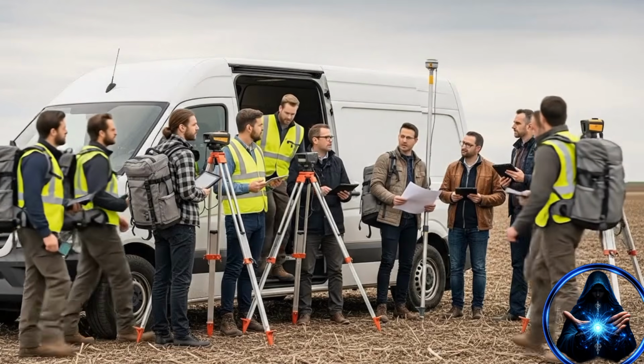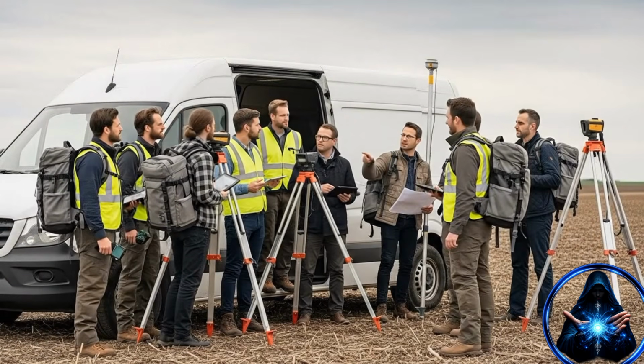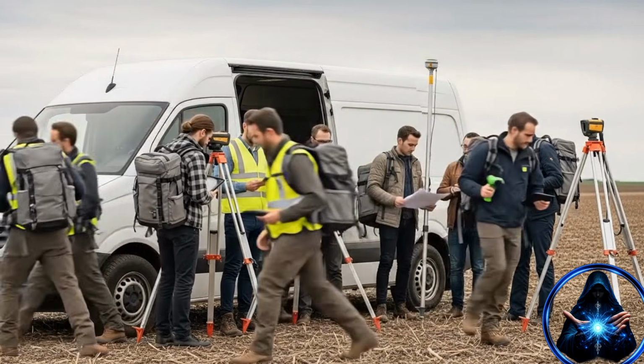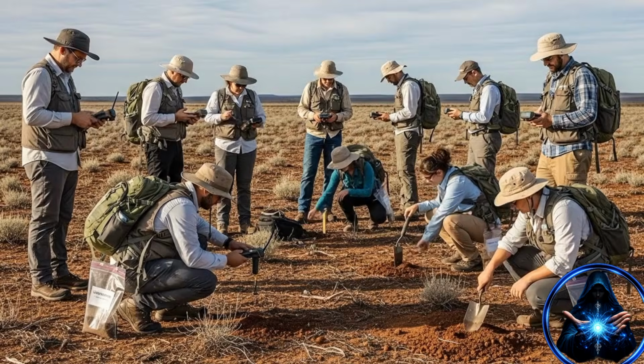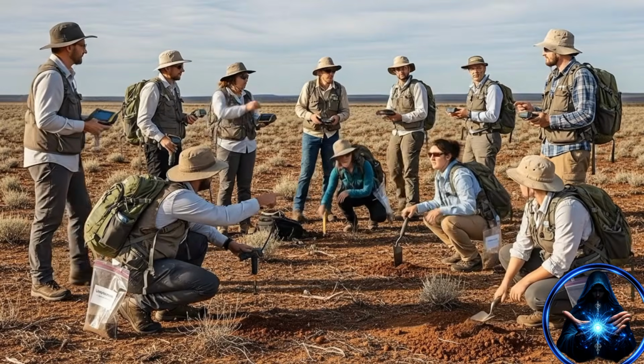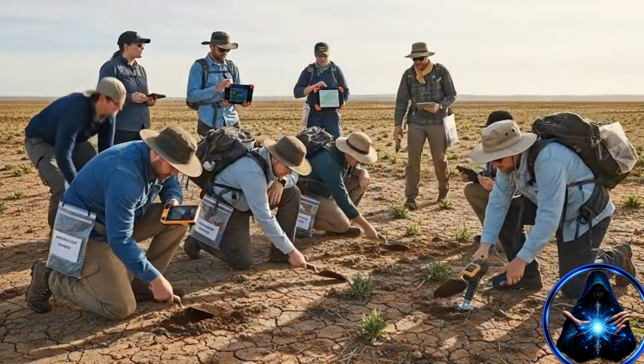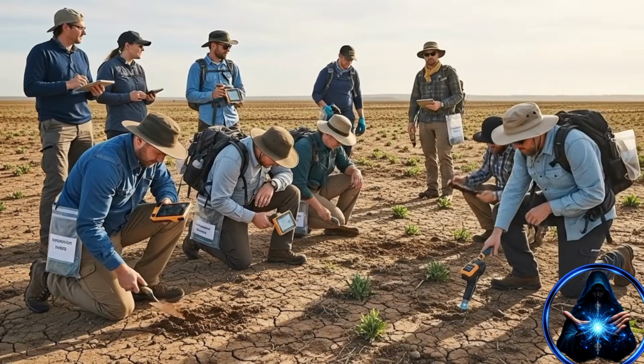All right, team, let's move efficiently. Collect samples from your assigned sectors using the scanners. I'll take the eastern quadrant. I've got the west side covered. The analyzer is showing high mineralization in this quadrant. Copy that. Cross-reference with the satellite imagery and log the sample.